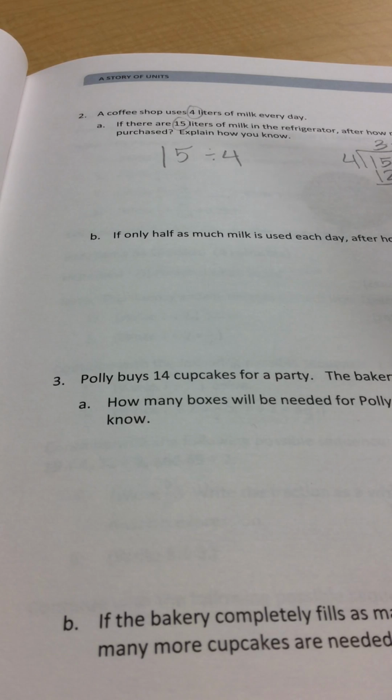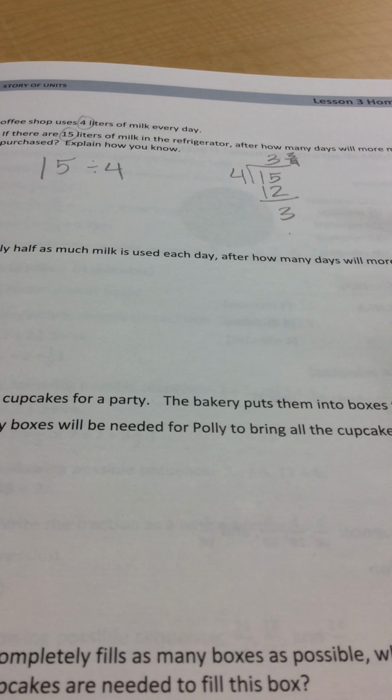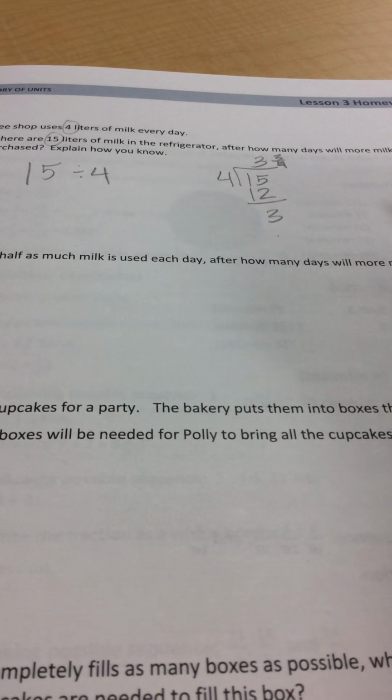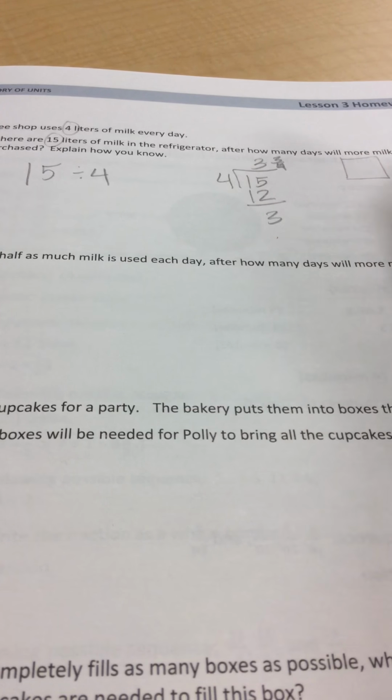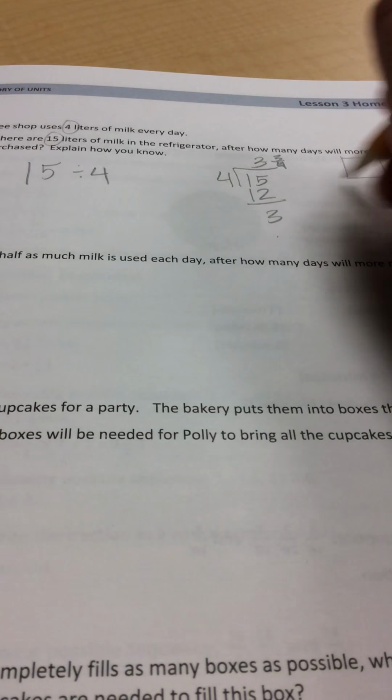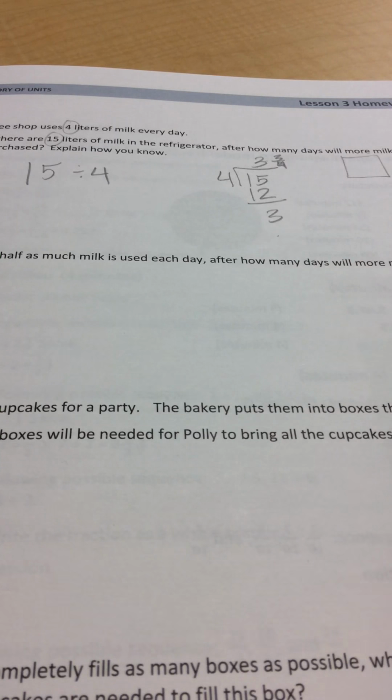I could explain this by doing that. I could also check my work. I could say that I have 15. I could go ahead and draw out all 15 of them, divide them into fourths, and show the groups.